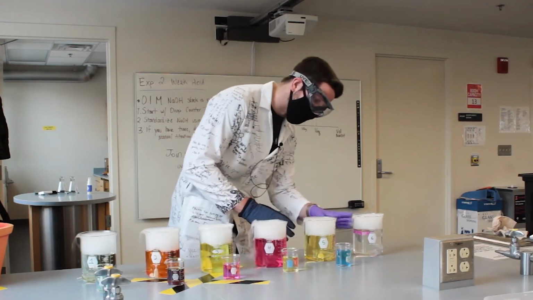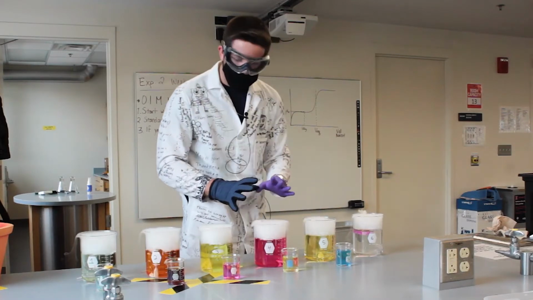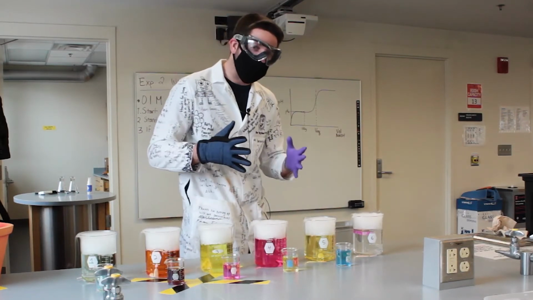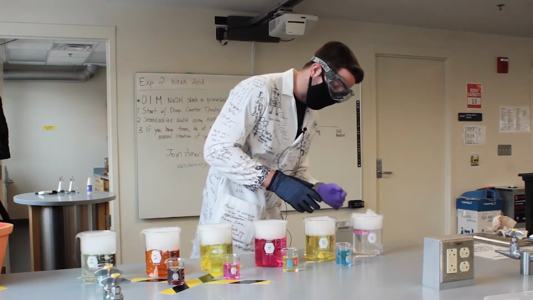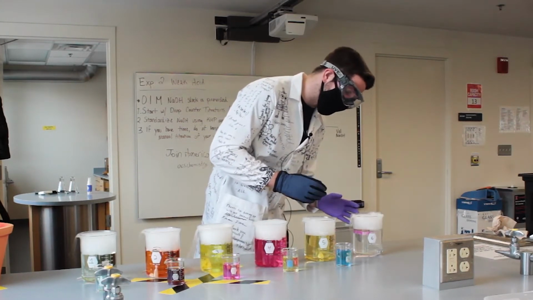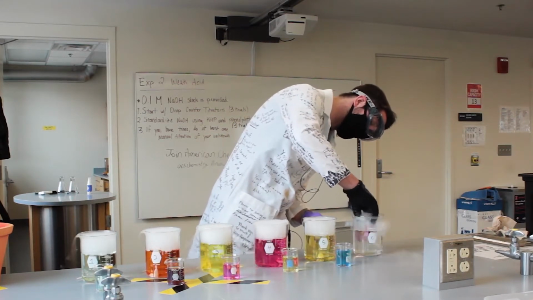And so we'll give this a little bit of time here, but with all of these, they're becoming more acidic. They used to be at a pH of around 7, because they're water. But once we add our dry ice, we can see that it becomes more acidic.